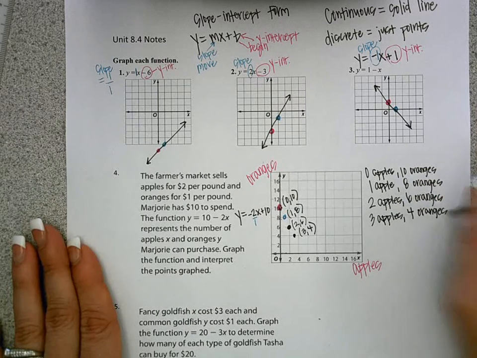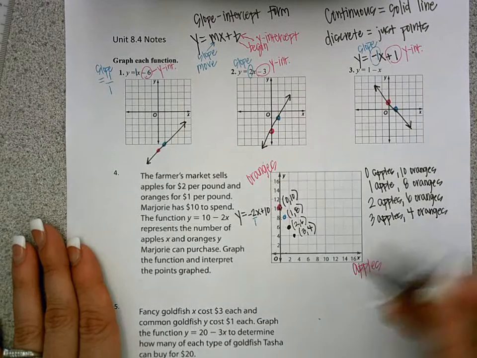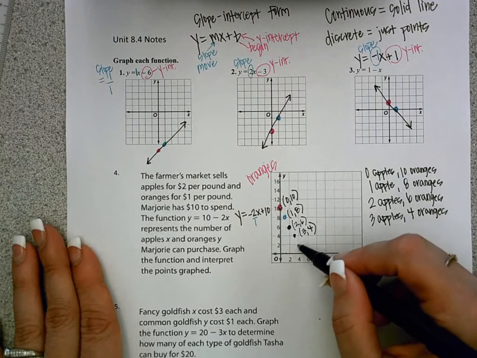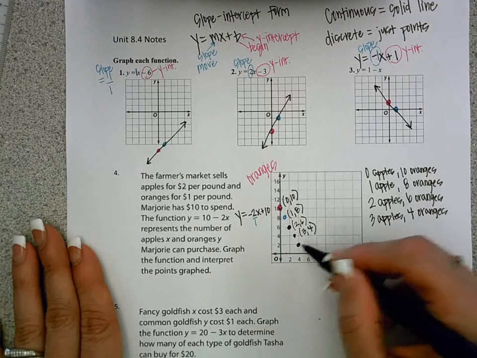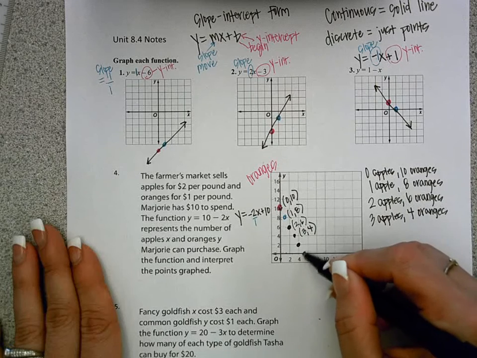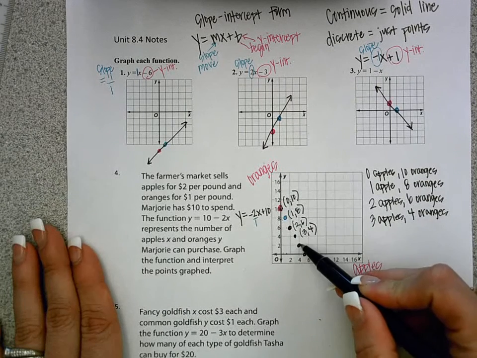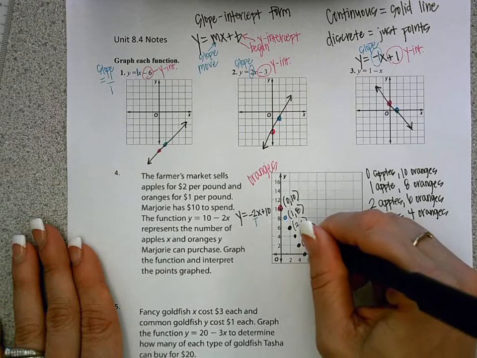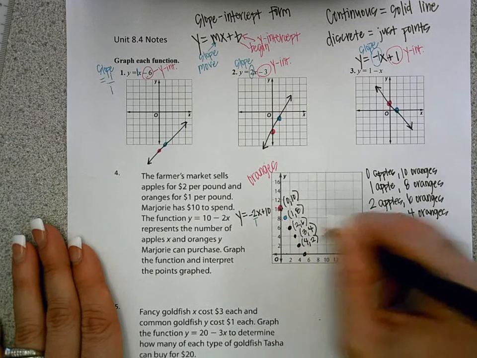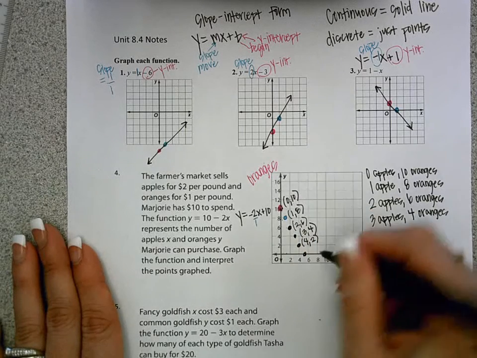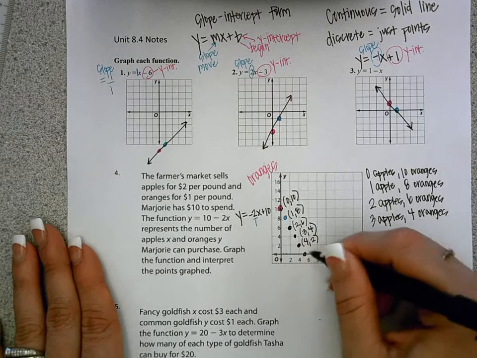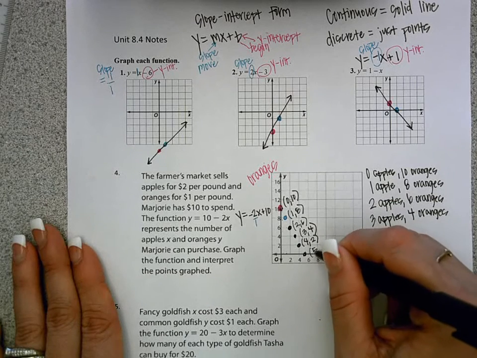Are we done? Not quite. Okay, next one, go down 2 over 1. And then again, down 2 over 1. Okay, what would be this point right here? Over 4, up what? 2. And this last point is what? In between 4 and 6 is 5, 0.